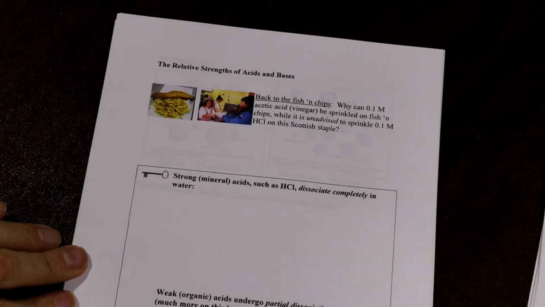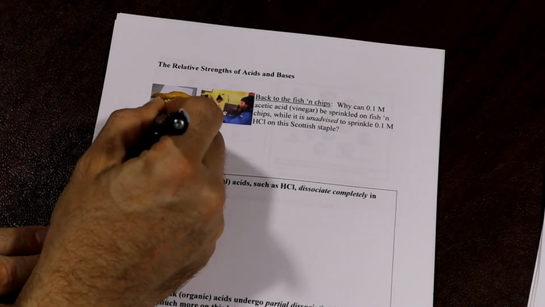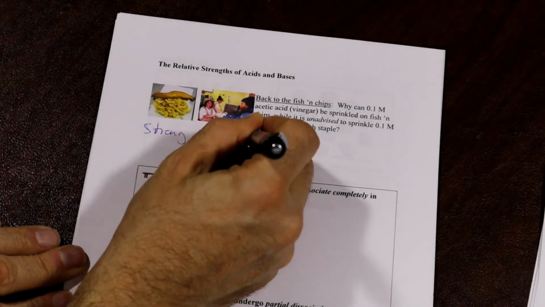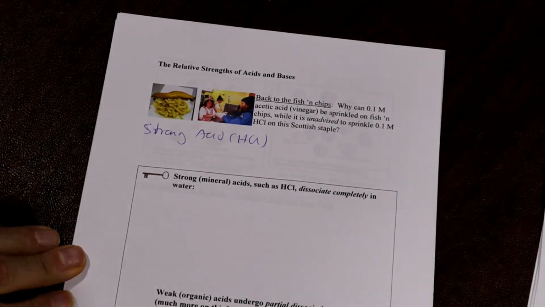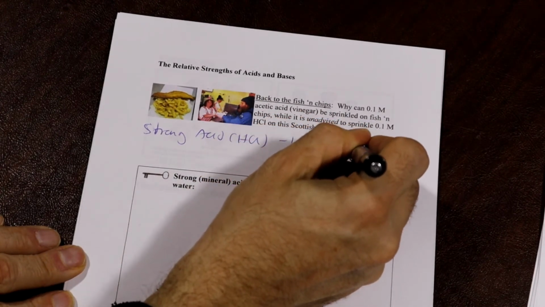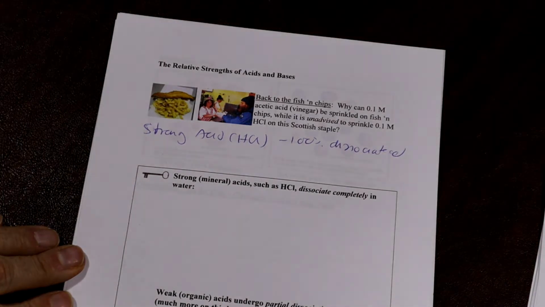So a strong acid, HCl as an example, is 100% dissociated. Strong acids are 100% dissociated. You start with 100 HCl molecules, you get 100 H plus ions. Remember, the concentration of H plus is what gives rise to acidity, I should say.